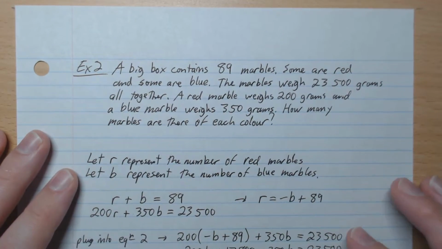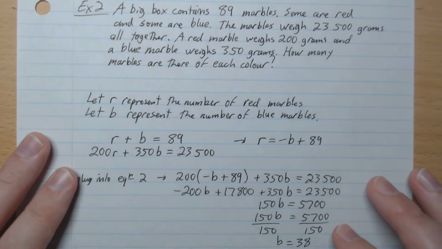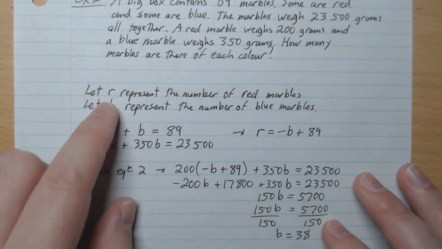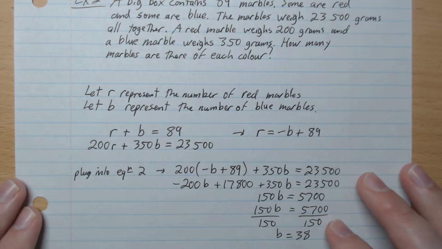Okay, example number 2. A big box contains 89 marbles. Some are red and some are blue. The marbles weigh 23,500 grams altogether. A red marble weighs 200 grams and a blue marble weighs 350 grams. How many marbles are there of each color? So it doesn't have to be x and y are variables. We're going to go r and b here. R for red marbles and b for blue marbles.